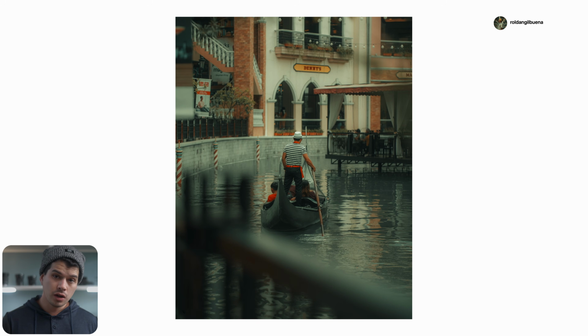Now, in terms of color grading, he does a very dramatic edit. Right here, we can see how some colors are very saturated, very vibrant, like the oranges, the reds, the aquas, or the teals. But then other colors like the blues, the purples, the greens are all very desaturated.